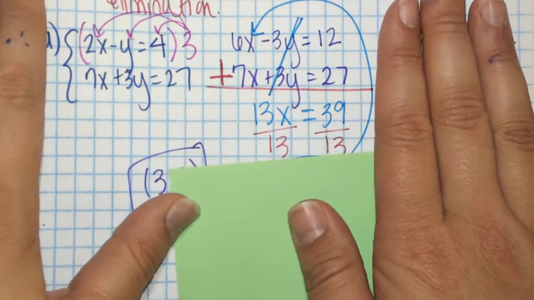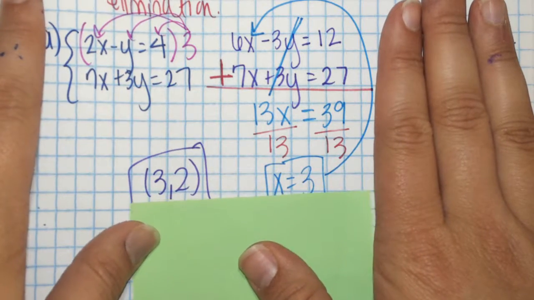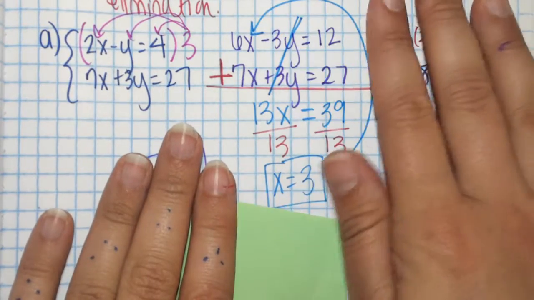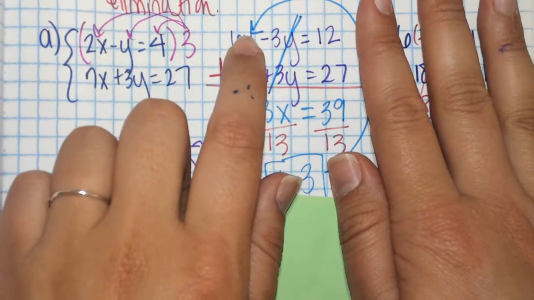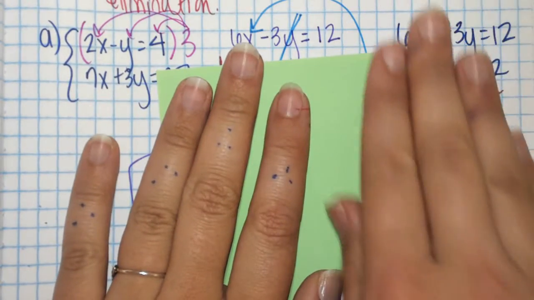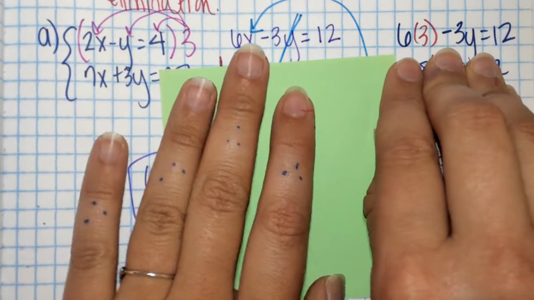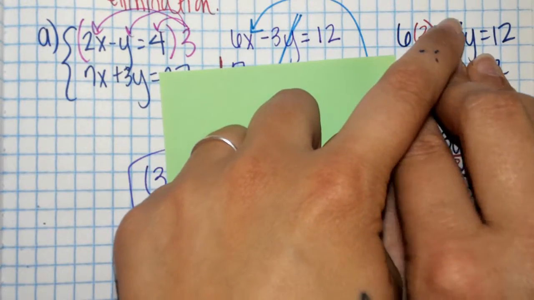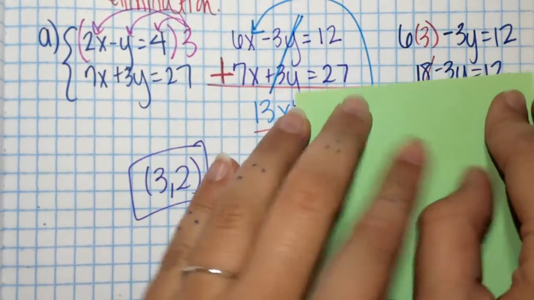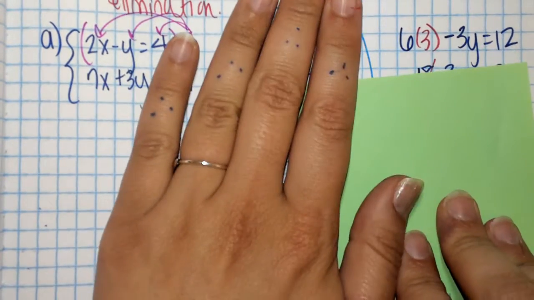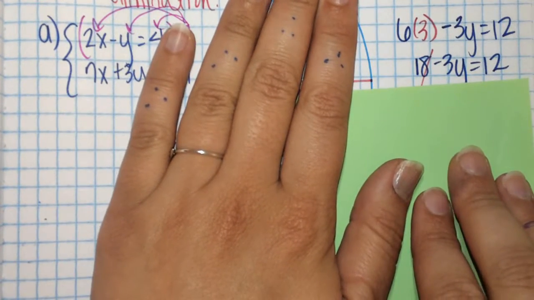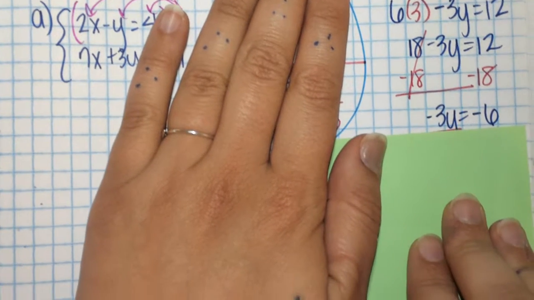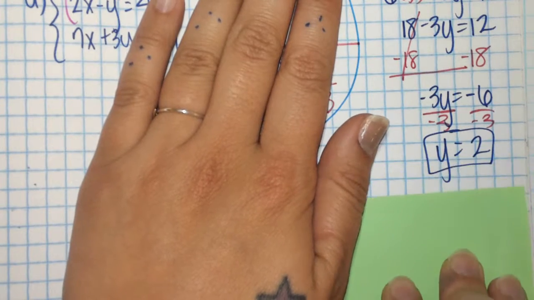From here, we divided by 13, and we got x equals 3. Now, we have to have two answers for a system because we have x and y. So we took our x and we plugged it back in up here, and we covered everything up so that we could rewrite our equation with x is 3. And we said 6 times 3 minus 3y equals 12. We multiplied 6 times 3, and we got 18 minus 3y. We subtracted 18 from both sides, and we got negative 3y equals negative 6. And then we divided by negative 3, and we got 2.